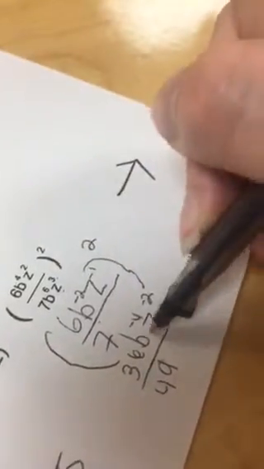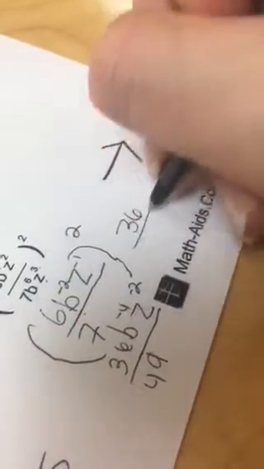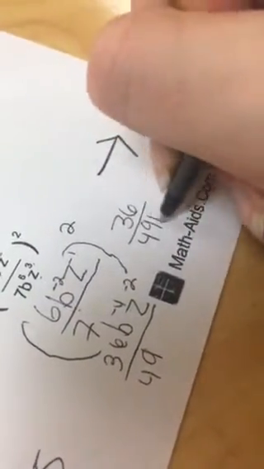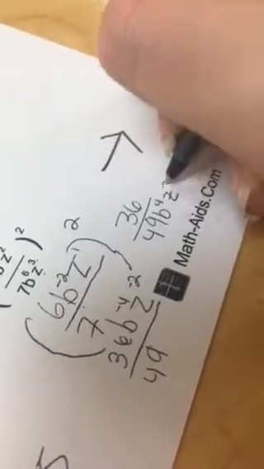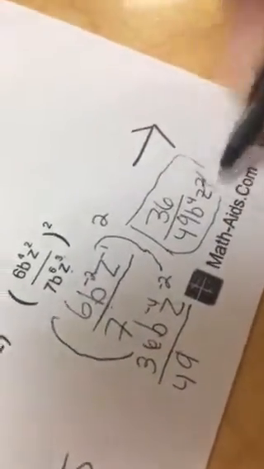Everything that has a negative exponent just goes down to the denominator. So the 36 is good. The 49 is good. And then it becomes b to the 4th, z to the 2nd. Okay, and that's for exponents.